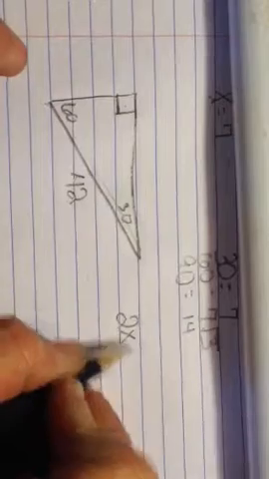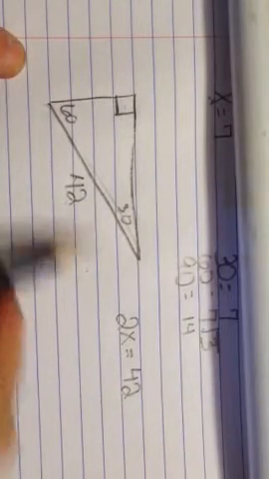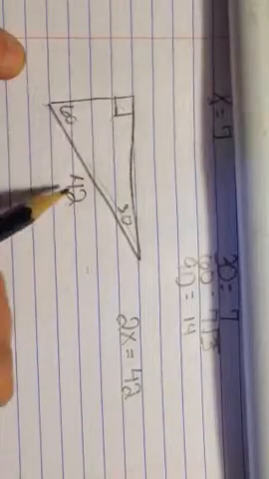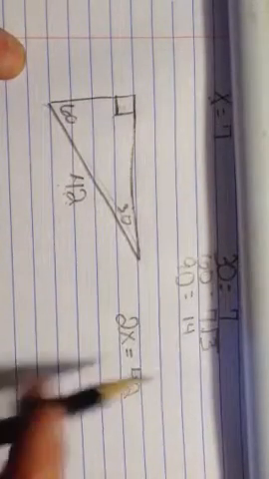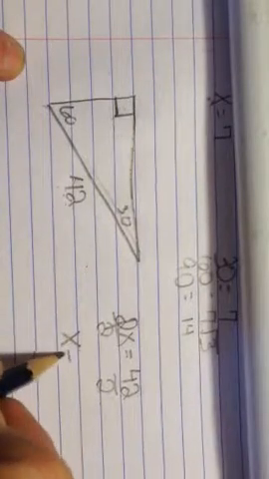We know angle 90, side 42. And 90 is 2x, and that equals 42. The angle pattern equal to the side. Now we divide by 2 to get x by itself.